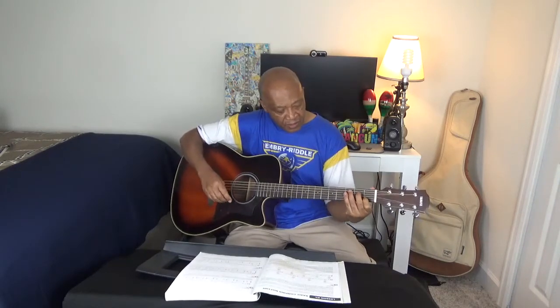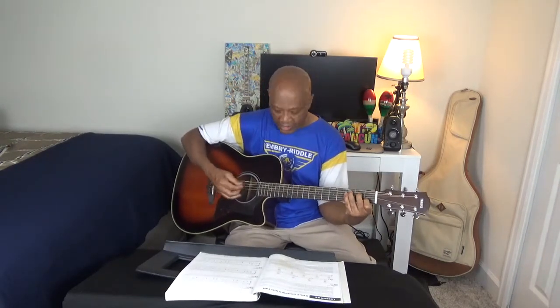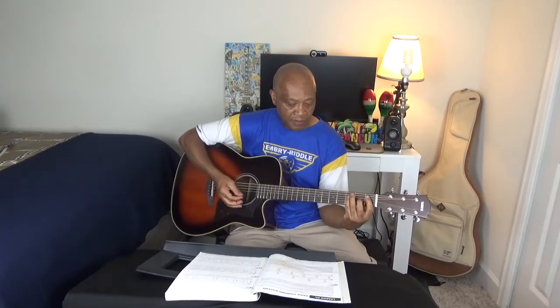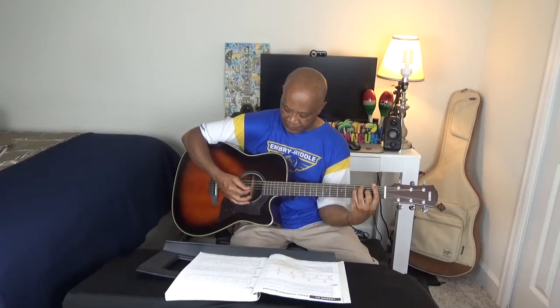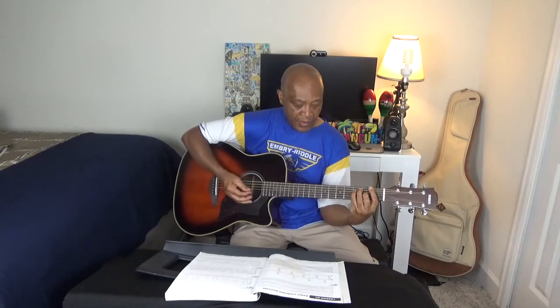In the C major scale, you have your three primary chords as C major, which is the root, your subdominant, which is F major, and your dominant, which is G major.